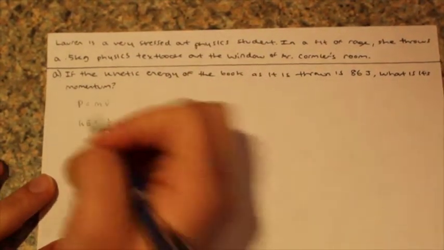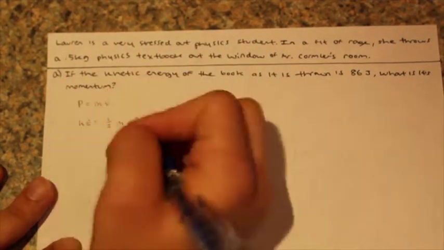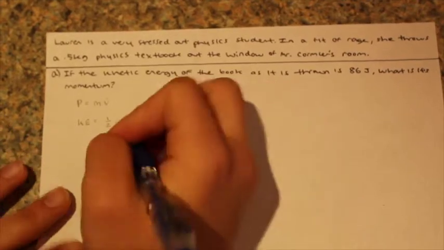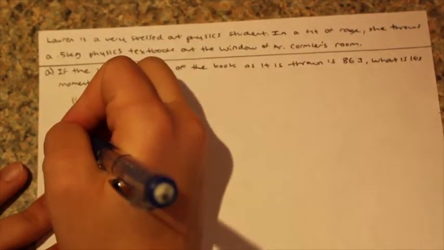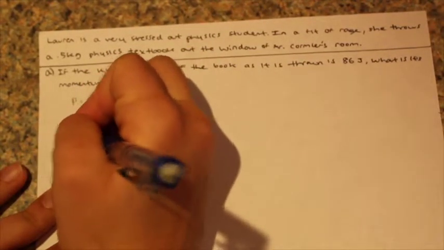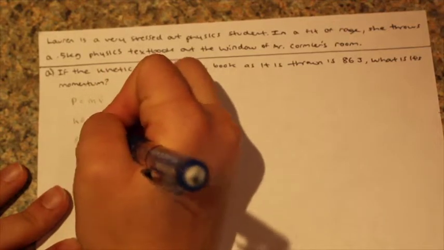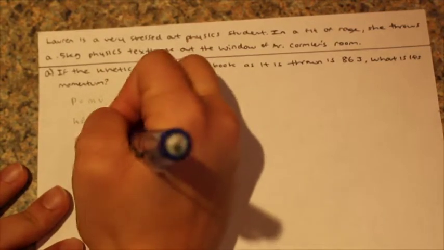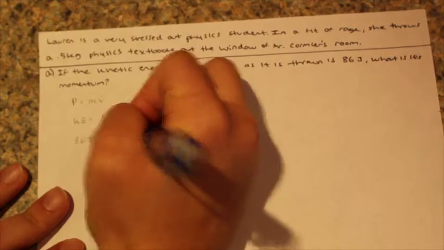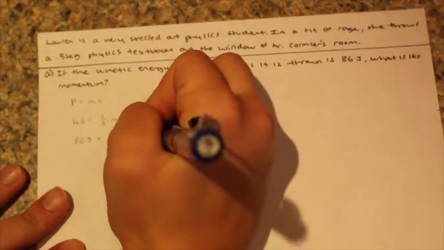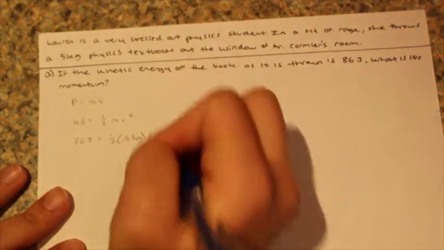We can just put in our values because we have everything that we need except for, obviously, the velocity. So we have 86 joules equals 1/2 times 0.5 kilograms times the unknown velocity squared.